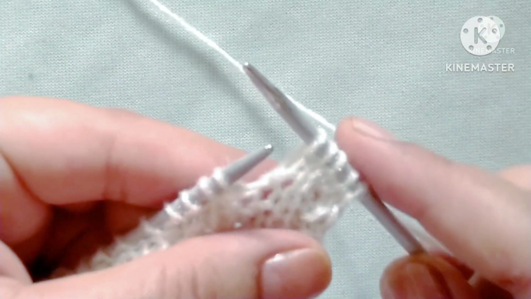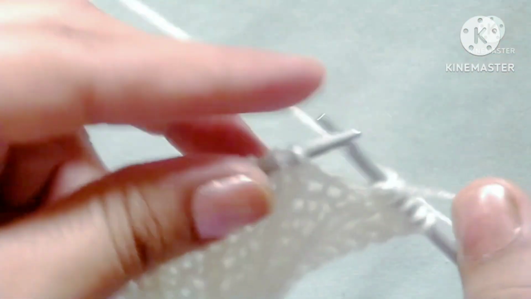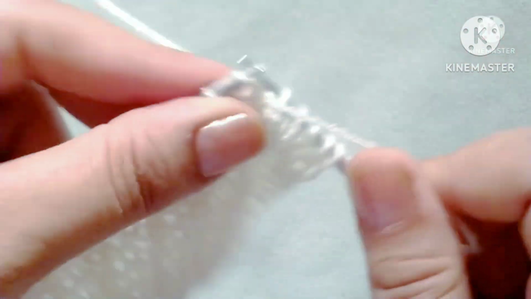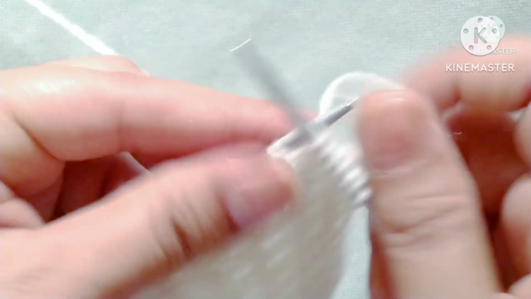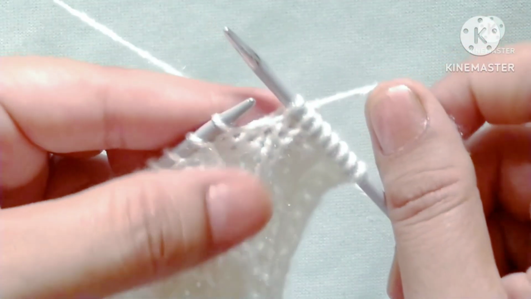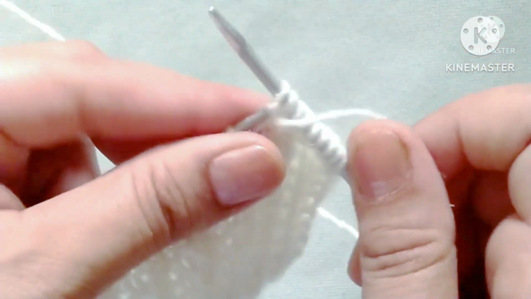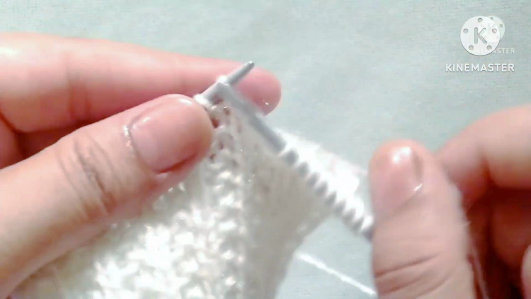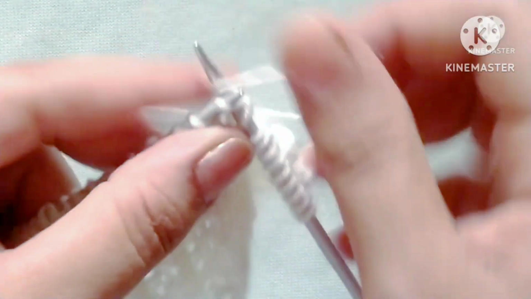We will repeat this pattern in the whole row, and the repeat pattern is purl 1 stitch, knit 2 stitches. One more repeat, purl 1 stitch, knit 2 stitches.